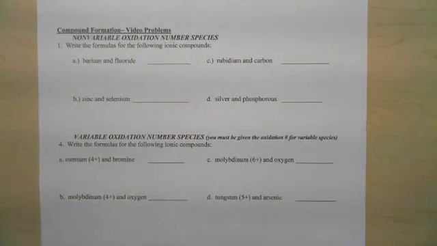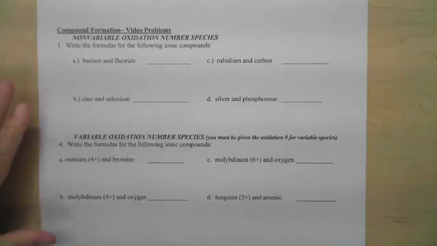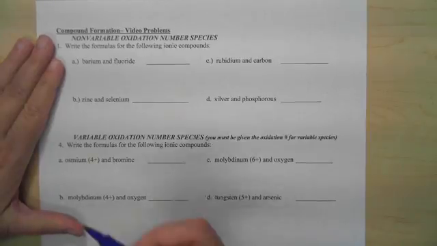On this problem set, what we're going to work on is compound formation. First with compound elements that we know the oxidation numbers for, and then the next set will be with compounds where we have to designate the oxidation number. So if we look at the first one, which is barium and fluoride.